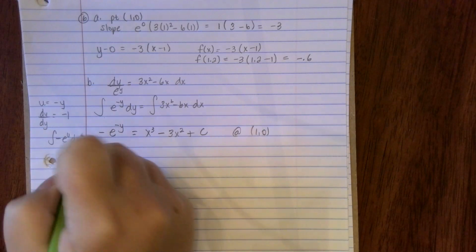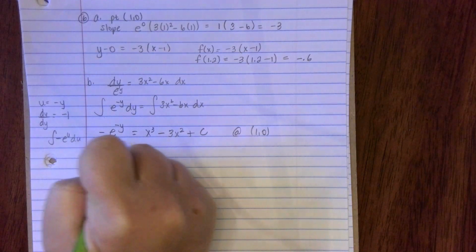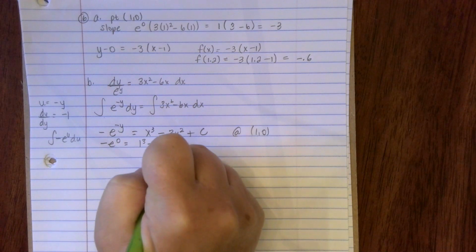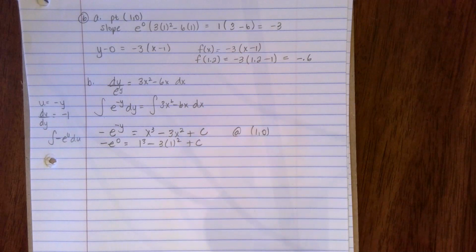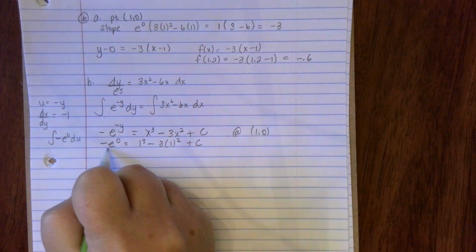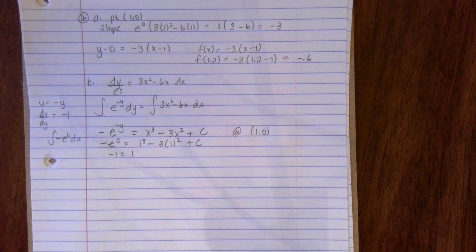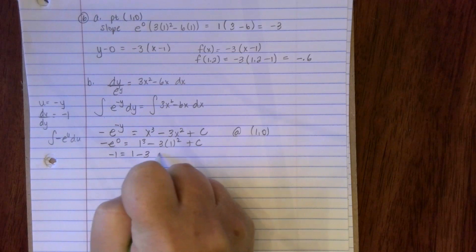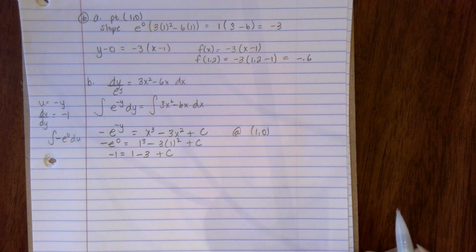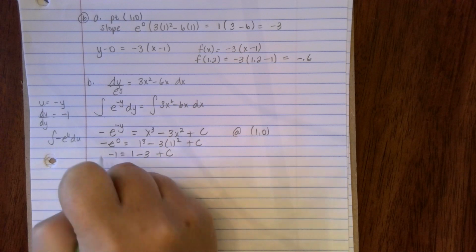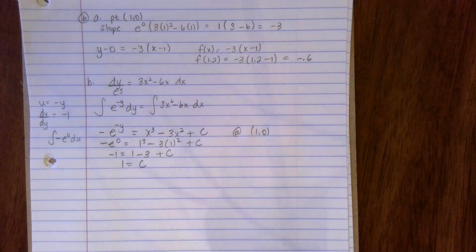So I'm going to plug the 0 in for y, and I'm going to plug the 1 in for x, and I'm going to solve for c. So e to the 0 is 1, so this is negative 1. 1 cubed is 1, minus 3, plus c. So that's negative 2, add 2 over, I find out that c is equal to 1.